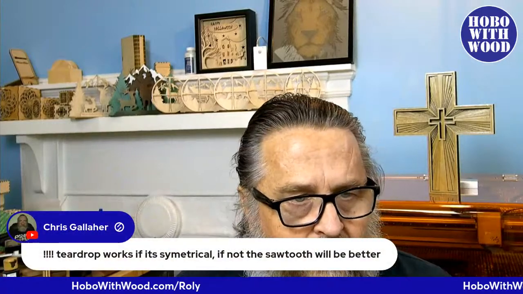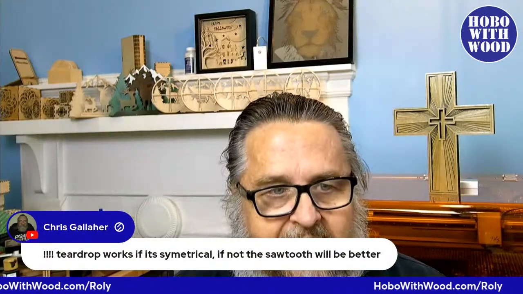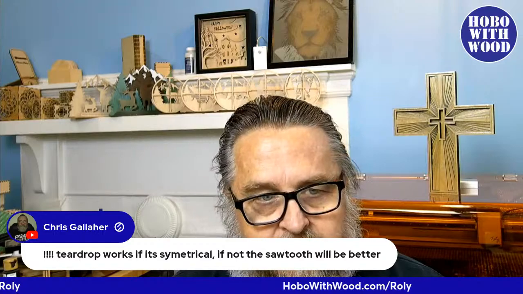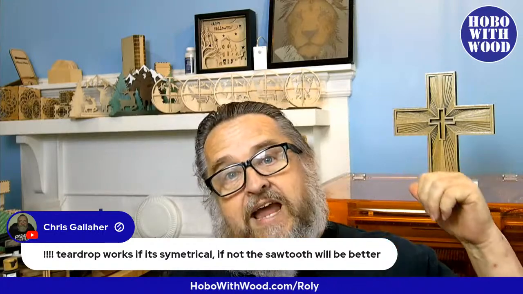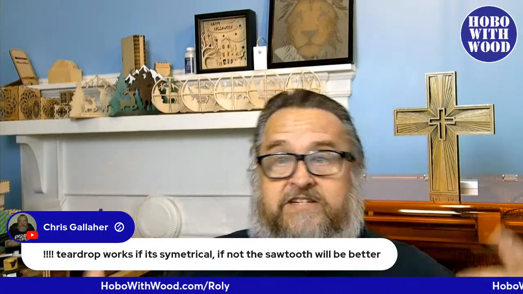Chris, teardrop works if it's symmetrical. Yep. If not, the sawtooth is better. And with this design, that's the whole point of this whole thing, I'm trying to do work in perfect symmetry. So this one with the teardrop should work perfect because it is a symmetrical piece. If they deviate from the design and change it and add anything to it, a dove or anything that would cause it to be off balance, then yes, the teardrop would not work.